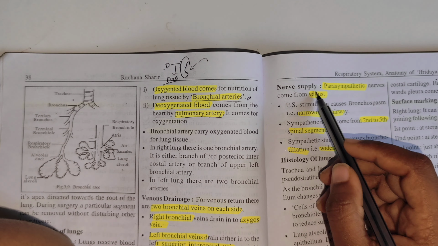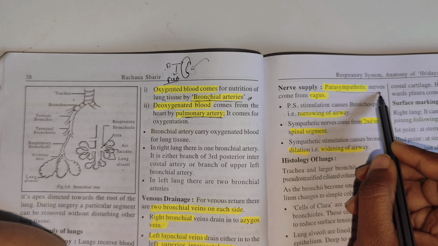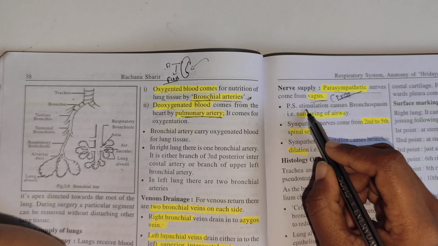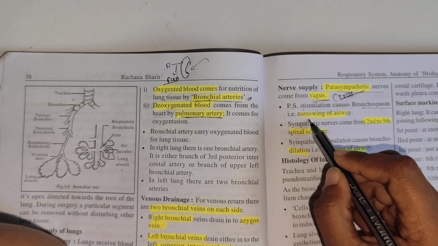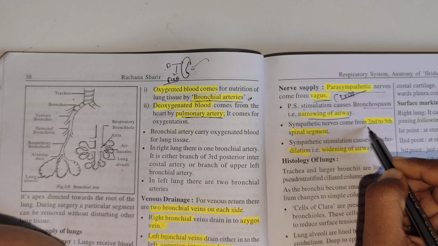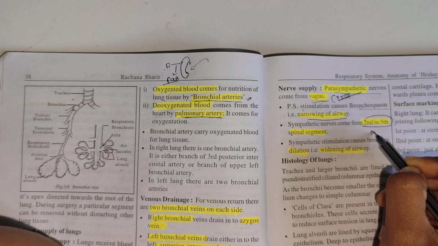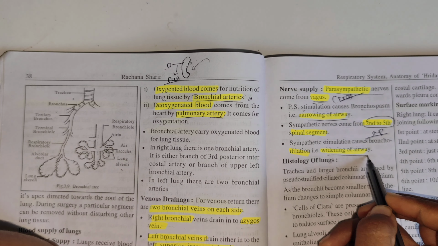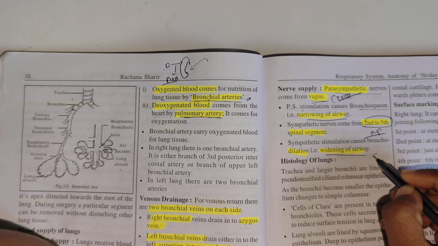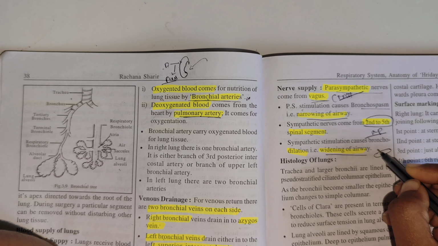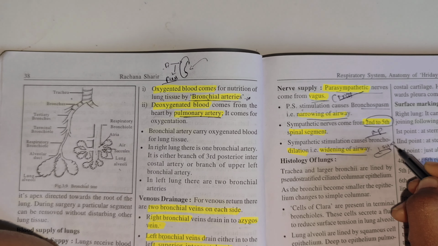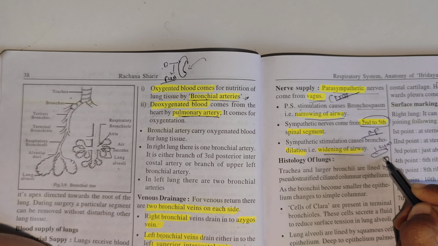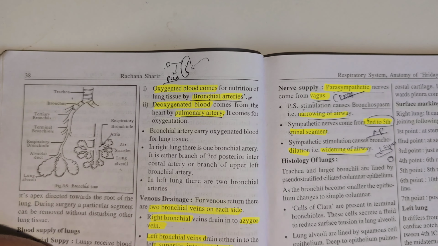Next one will be the nerve supply. The parasympathetic nerves are from the vagus, same as the trachea. Parasympathetic stimulation causes bronchospasm, narrowing the airways. Sympathetic nerves come from the second to fifth spinal segments. Sympathetic helps cause dilation, widening of the airways. If air comes in, the airways have to widen, so that is done by the sympathetic. The parasympathetic does the opposite, it has to close, so that is the parasympathetic of the lungs.